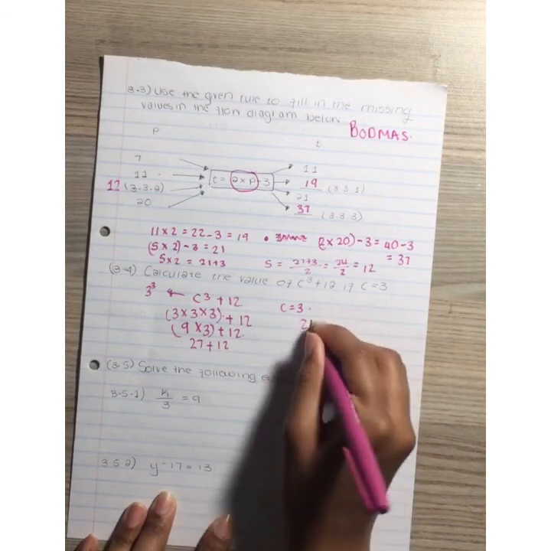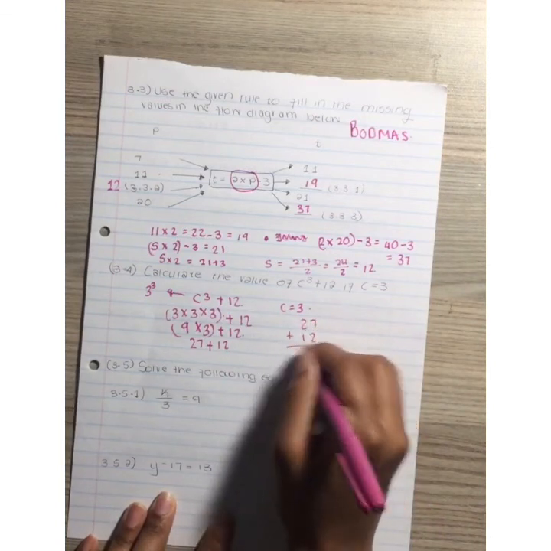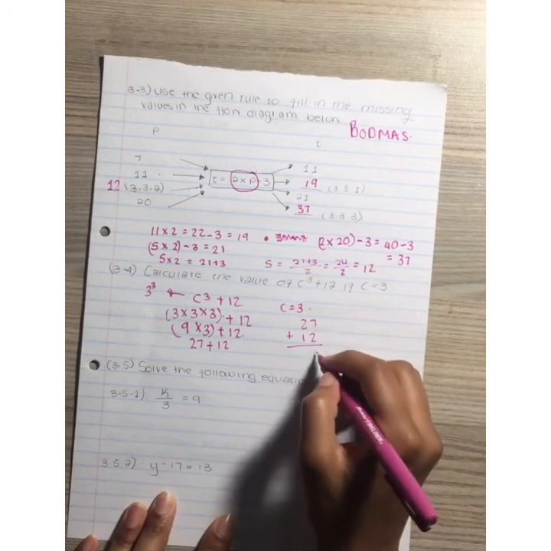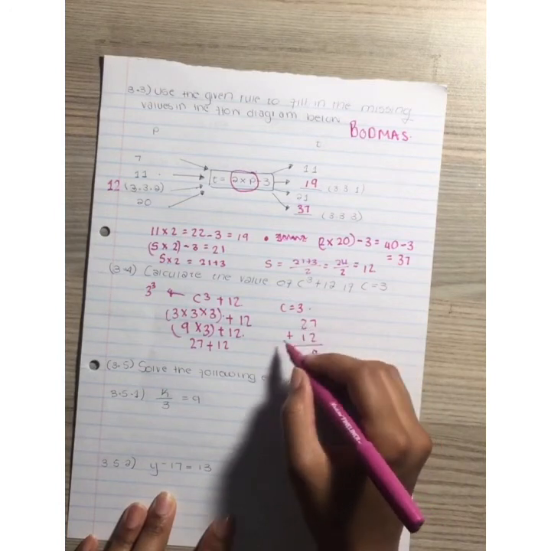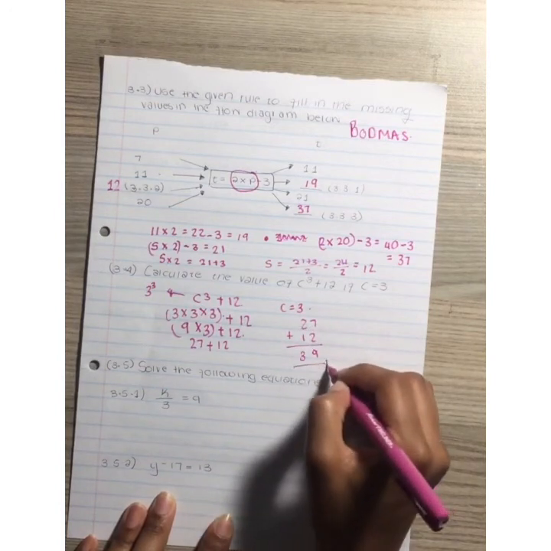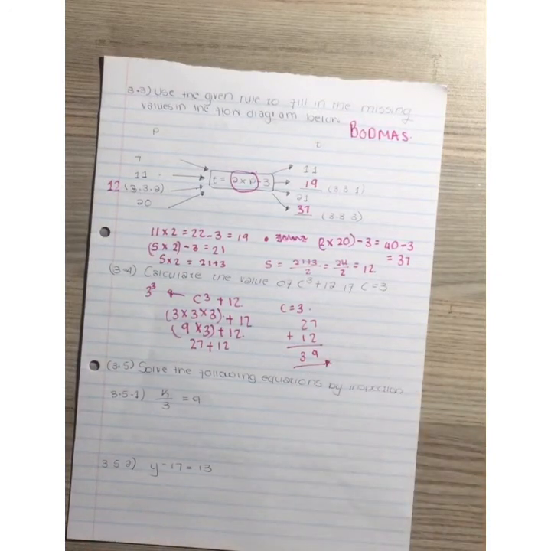We put it underneath each other, and we get 7 plus 2 is 9, and 2 plus 1 is 3, and we get 39.